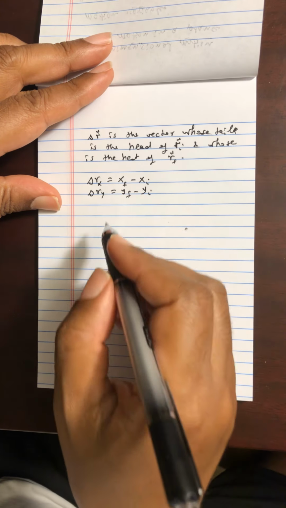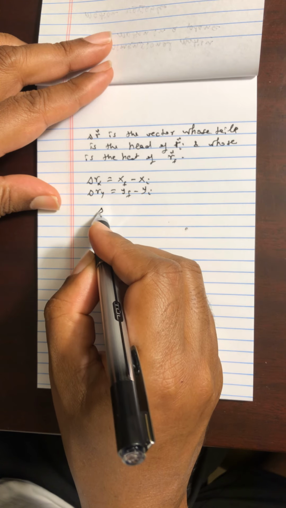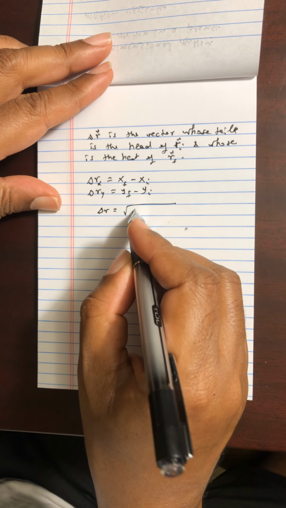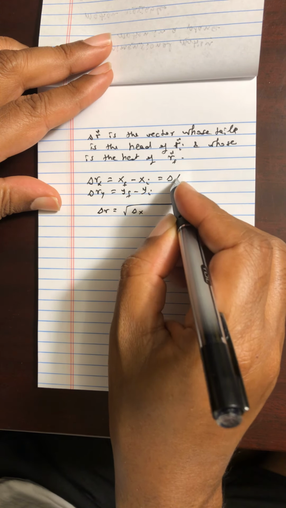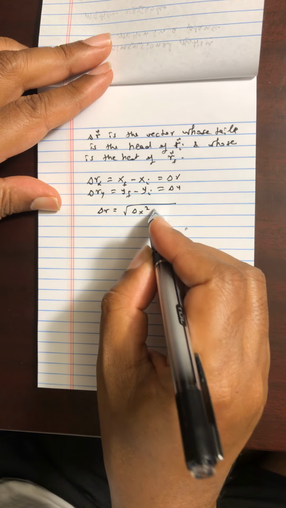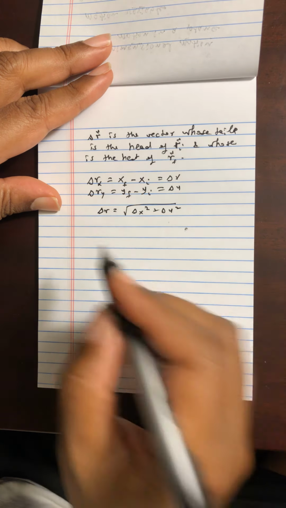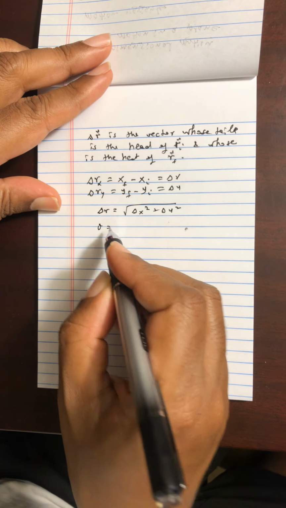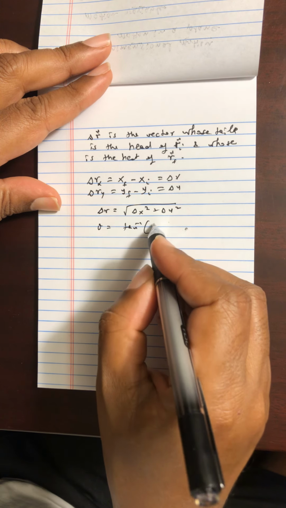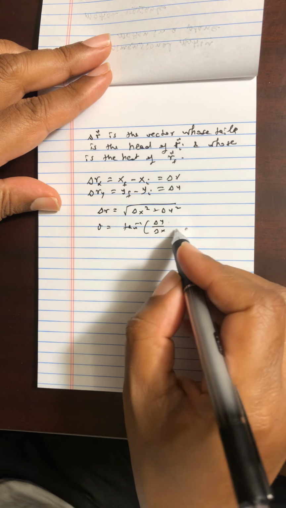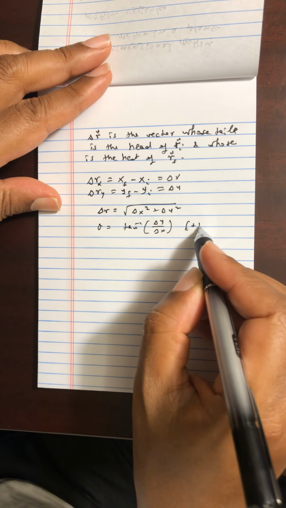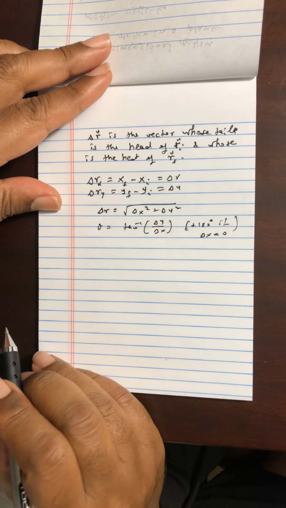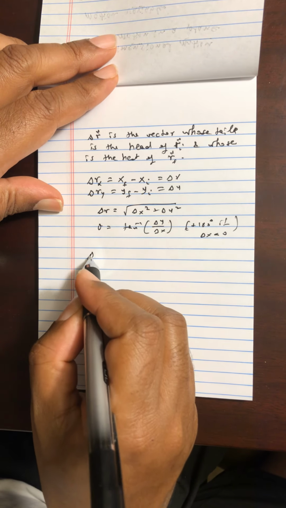If you want the magnitude and the direction, the magnitude of the displacement vector will be the square root of delta x squared plus delta y squared, where delta x and delta y are the components. And the direction would be tan inverse of delta y over delta x. Of course, we would add 180 degrees if delta x is less than 0. All right, now let's look at average velocity.